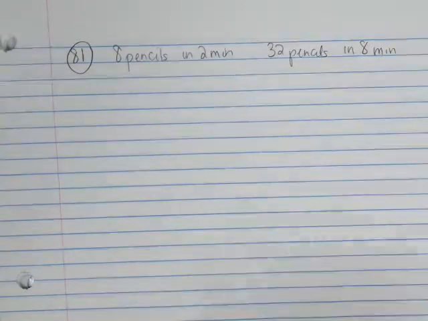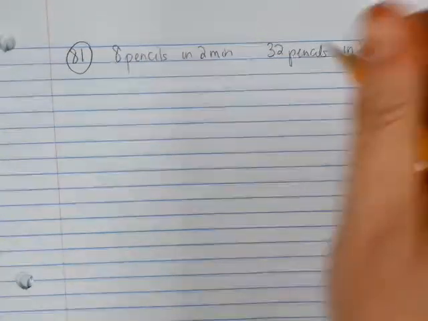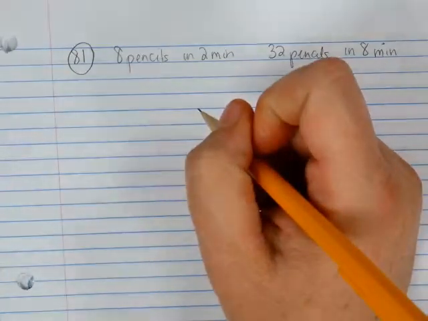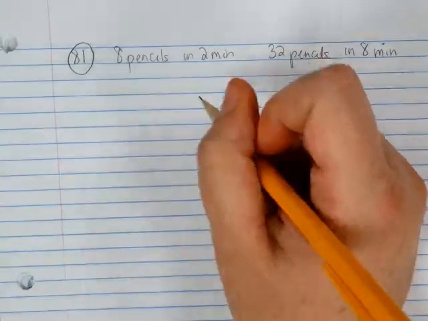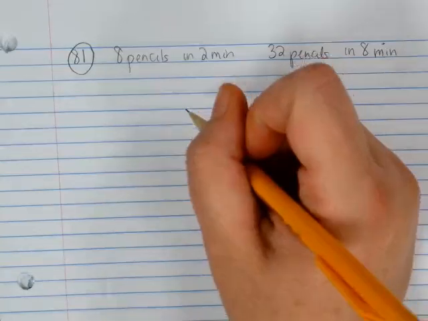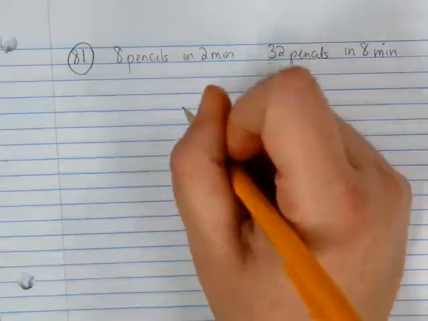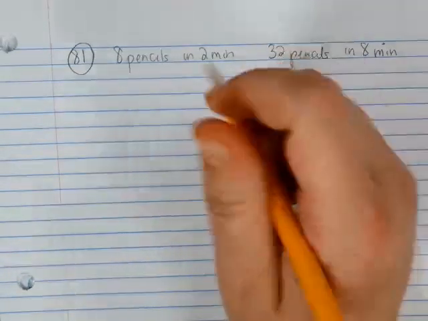We're going to use P for the number of pencils and T for the number of minutes, so time, and then find the slope of that line. We need to decide which one of these is the dependent and which is the independent. In this case, the number of pencils sharpened depends on how many minutes he's been sharpening. The longer he sharpens, the more pencils.